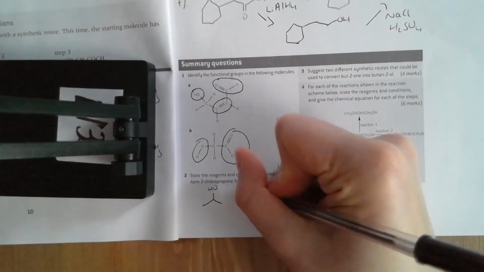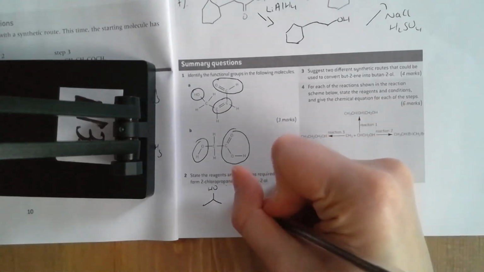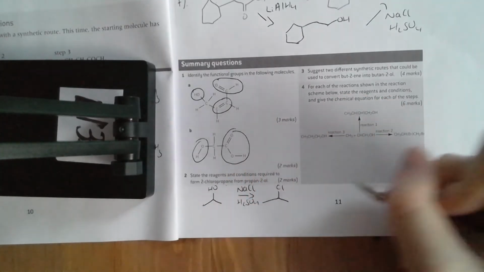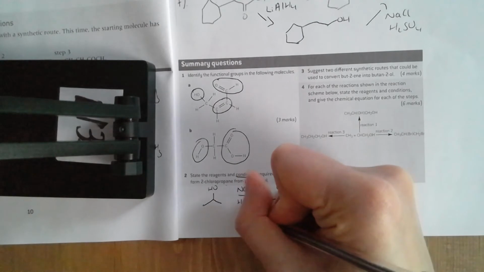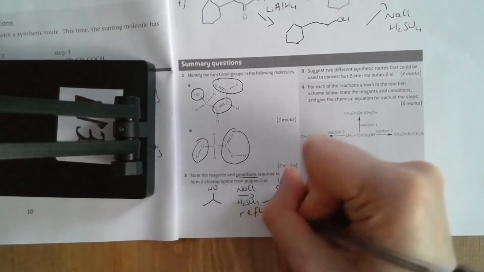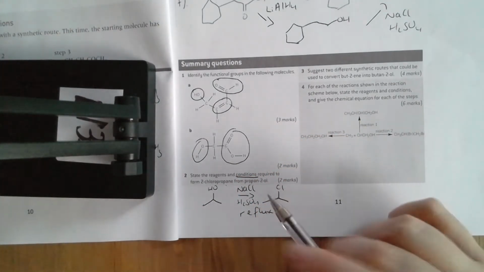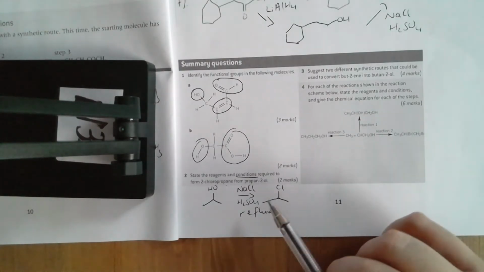To do it, you need your NaCl and H2SO4, and it also asks you for the conditions, and the conditions are going to be reflux. So if you're asked for conditions, make sure you're mentioning if it's distillation or reflux. In this case, it's going to be reflux.